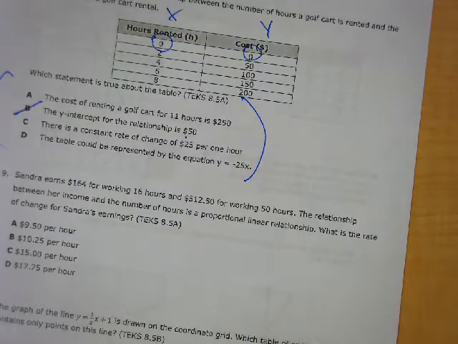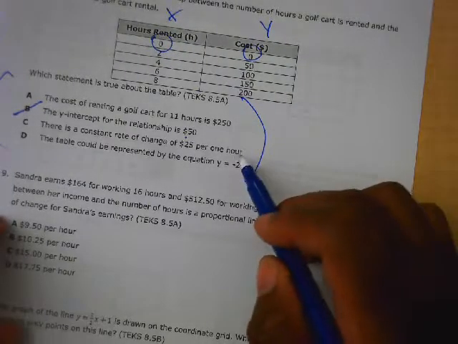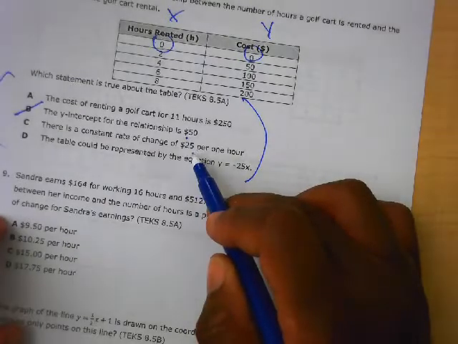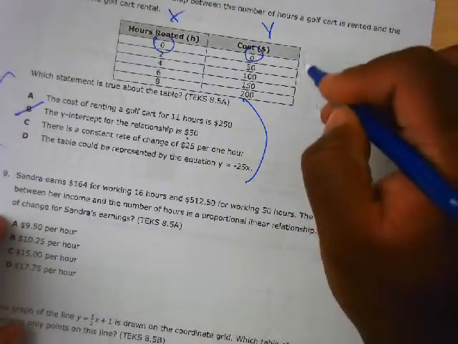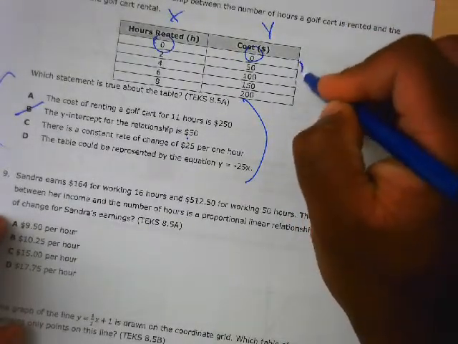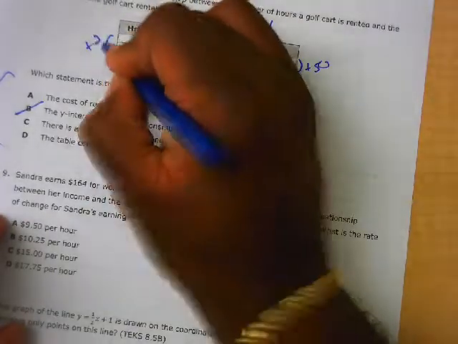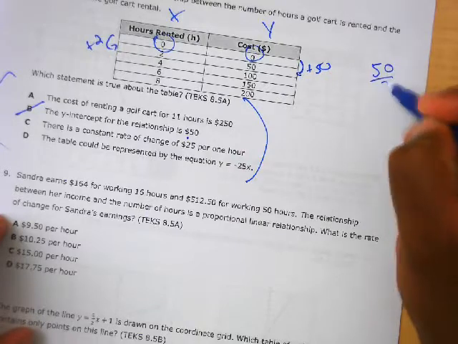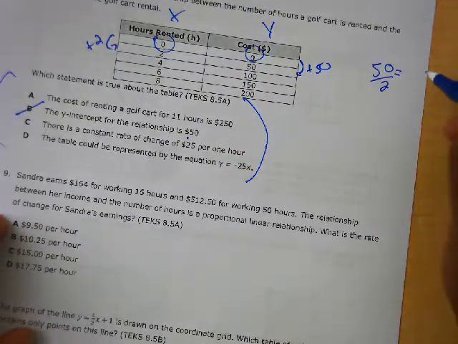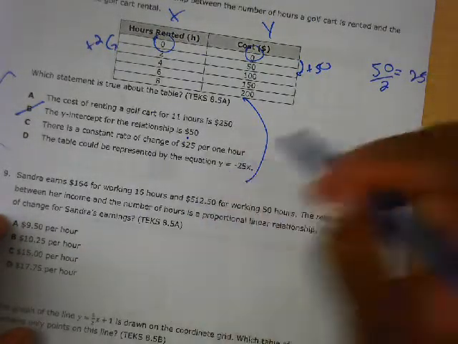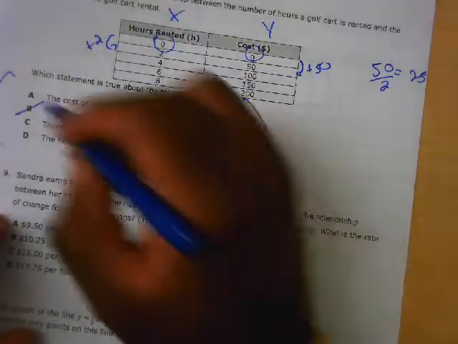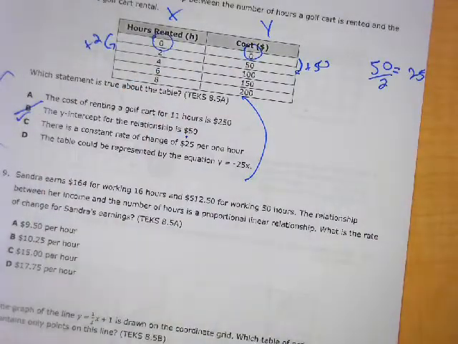This one says the constant rate of change is 25 for 1 hour. But let's see, we go from 0 to 50, that's plus 50. We go from 0 to 2, that's plus 2. So we have 50 over 2, and that equals 25. So yes, the constant rate of change is 25. So that could be true. I mean, that is true, so that could be our answer.